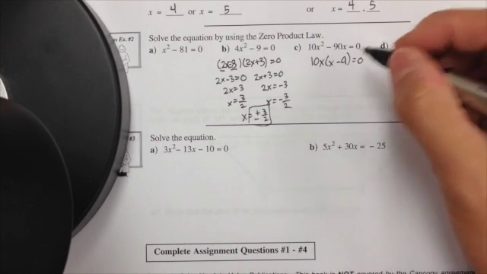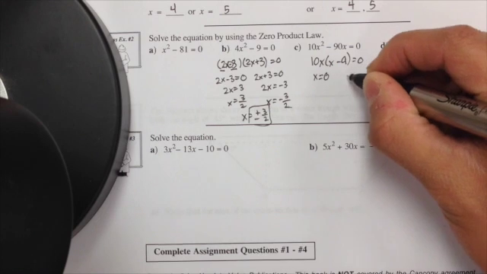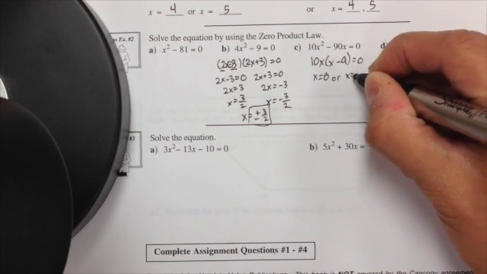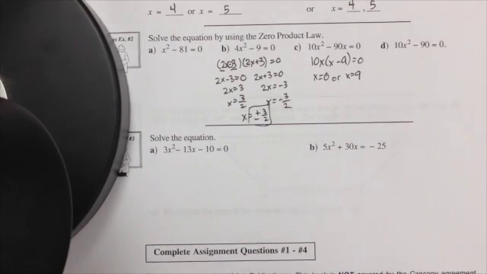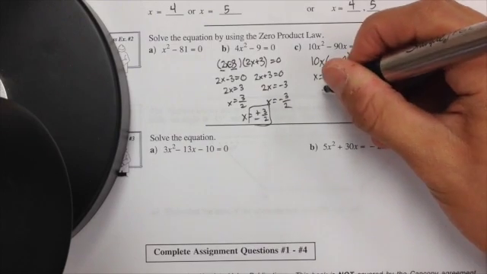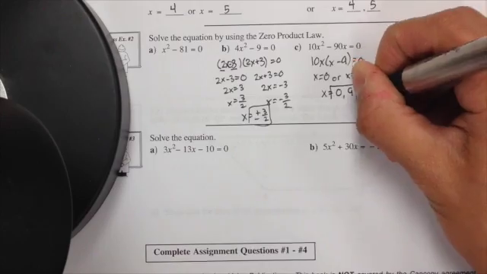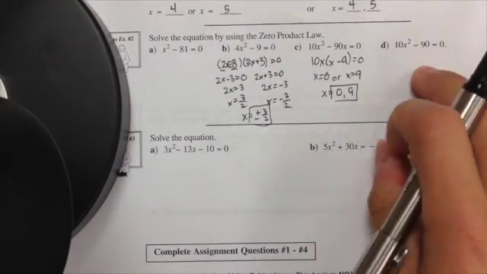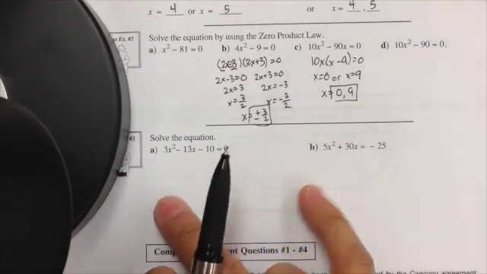If I solve for x in both cases, I'm going to be left with x is equal to 0 or x is equal to positive 9. So my values of x are going to be x is equal to 0 and 9. Okay, I'm going to skip this question and move down to one of these ones.